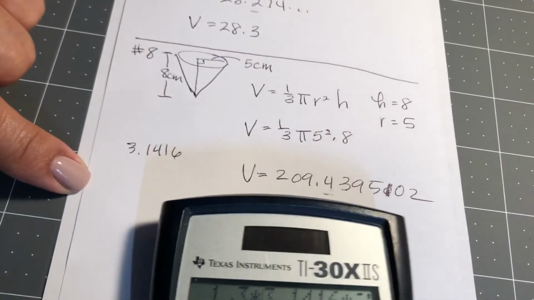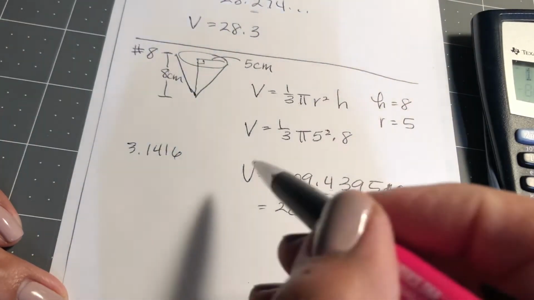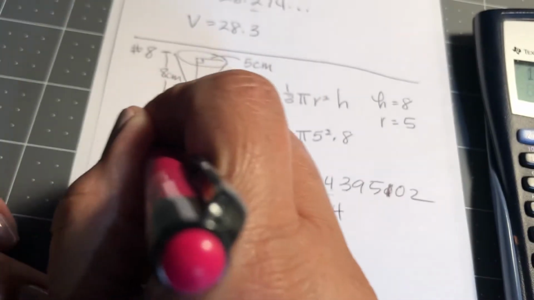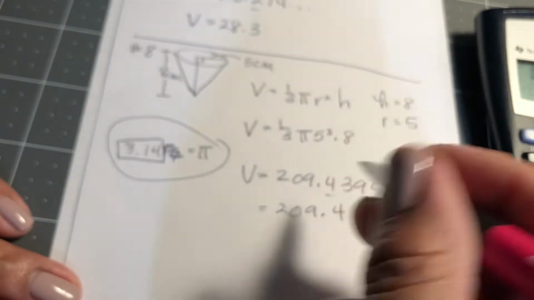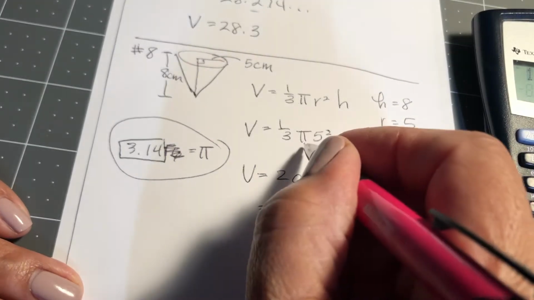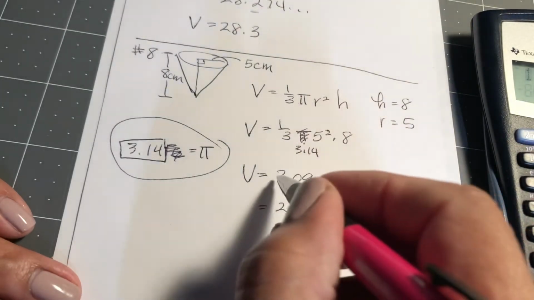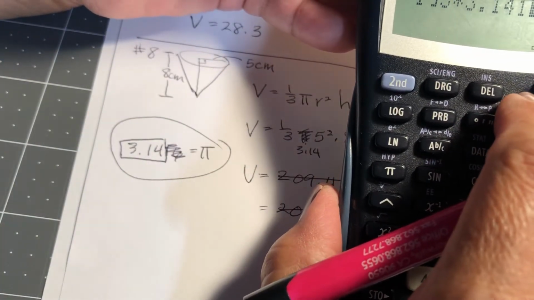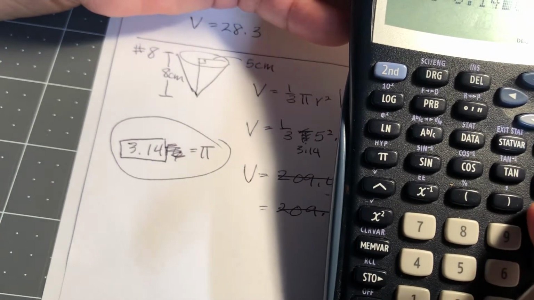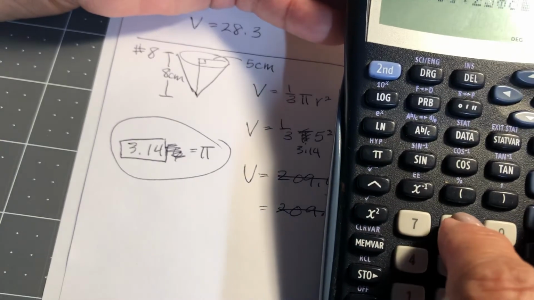Okay, so he wants you to use 3.14. So instead of hitting the pi key on your calculator, use 3.14 for your calculations. Because when I use 3.14 instead of pi, I don't get this value. Instead, I got 3.14 times 25 times 8.